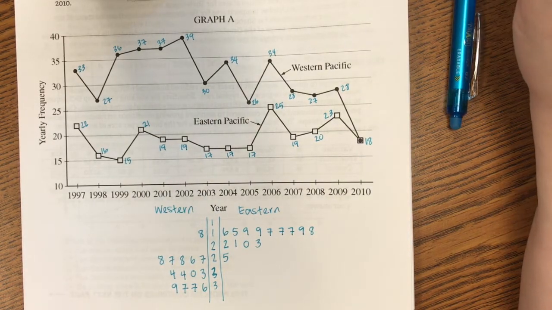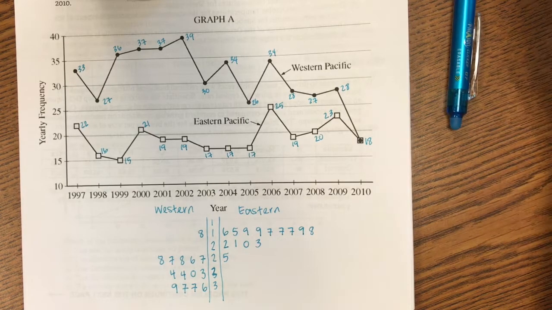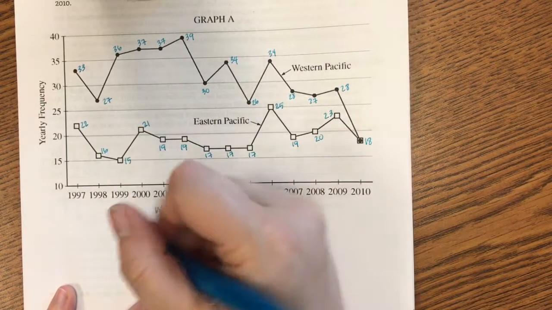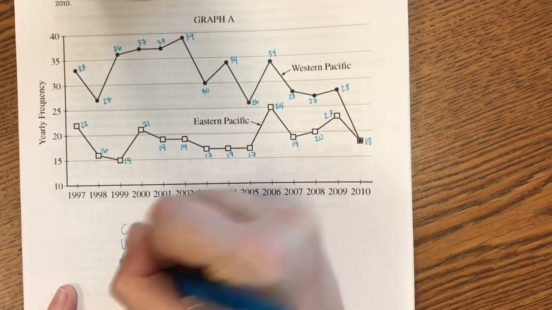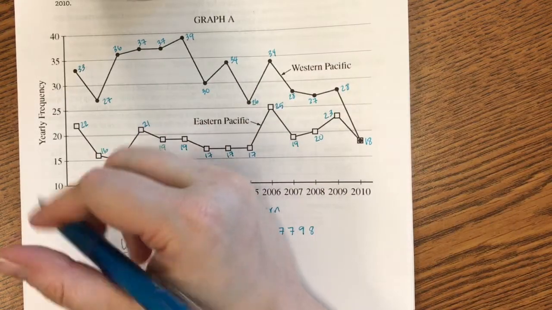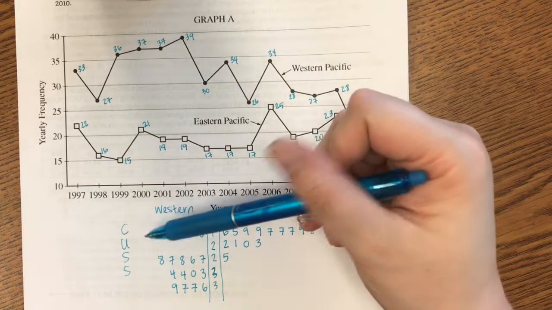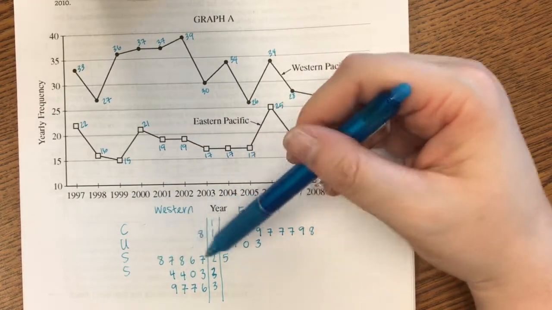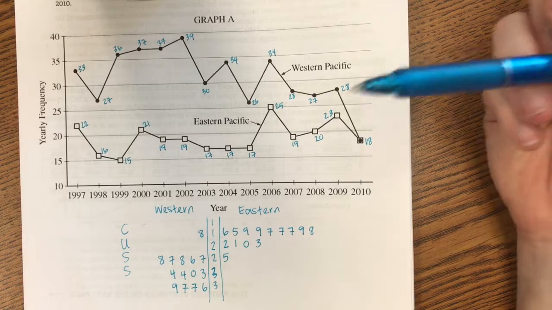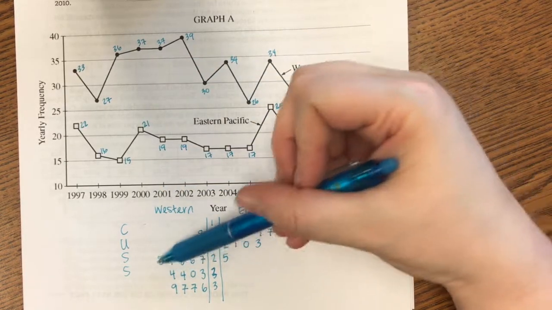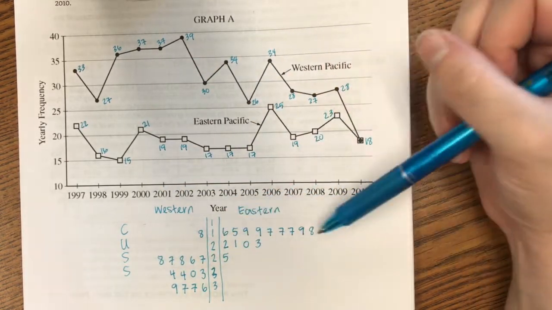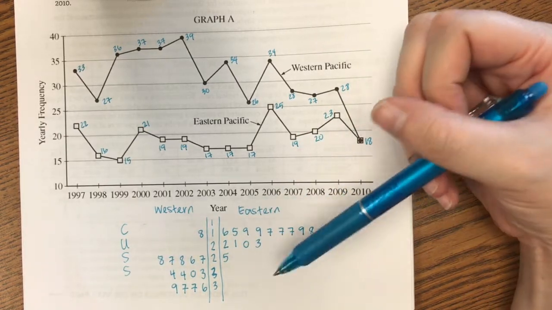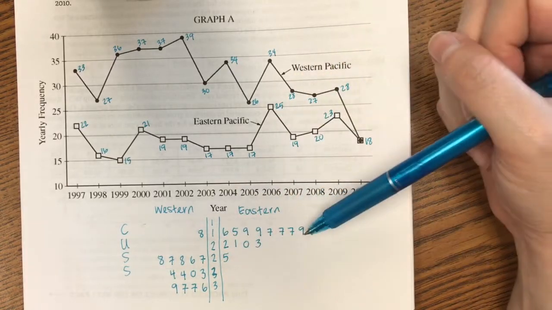Part A asks us to compare the two graphs in terms of their yearly frequencies. So this is where I would use CUSS and BS and talk about the center, unusual features, and shape and spread, and I'm going to make sure I'm comparing especially the center and the spread. Starting with center, I would say that the center, or the median, or the highest point, the peak in the graph for Western, which is in the upper 20s, is a little bit higher than for Eastern, which is in the upper 10s. You could find an actual median for both if you wanted to, but I'm just going to talk about it as the peak in the graph.